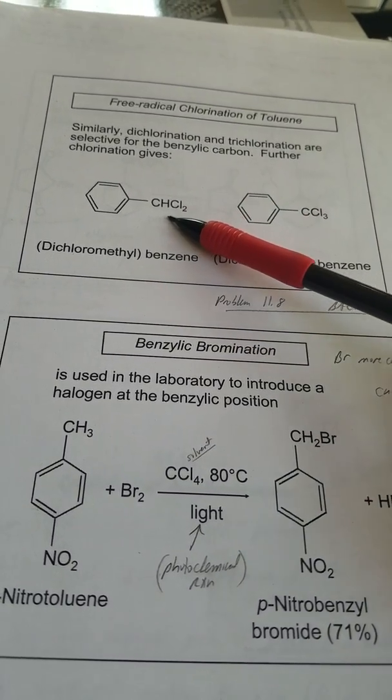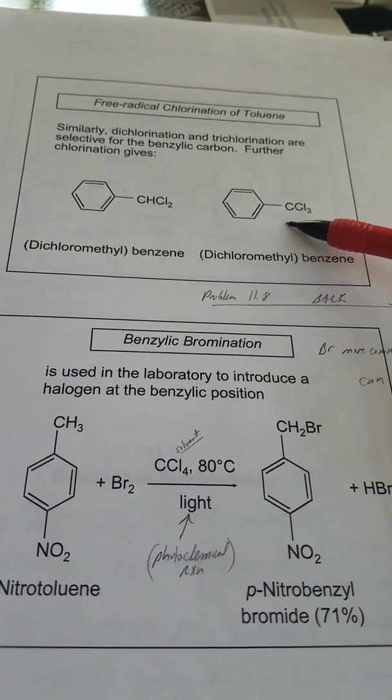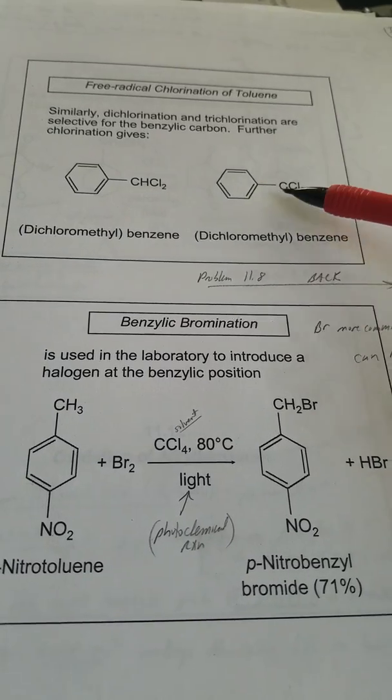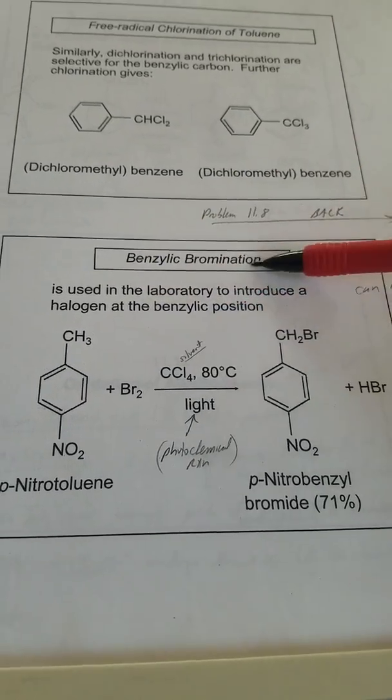My next step, if I had a second mole, I could remove a second hydrogen, and then if I had a third mole, I could remove a third hydrogen. So I could remove all the benzylic hydrogens and eventually form this molecule. Here's the benzylic bromination.